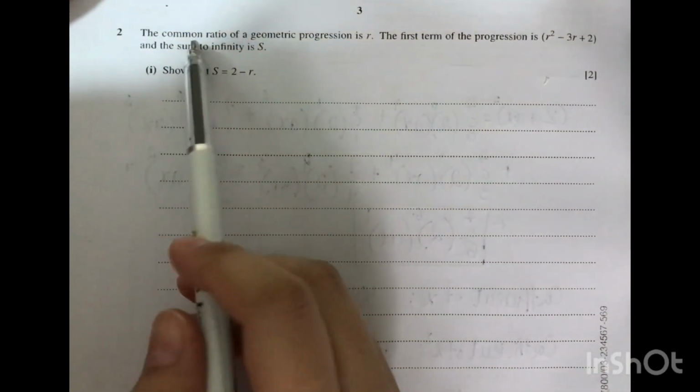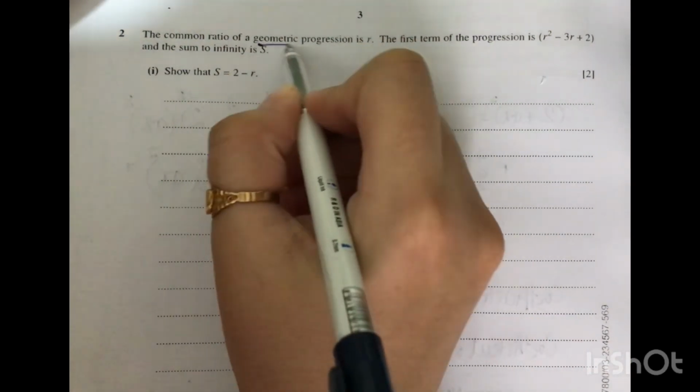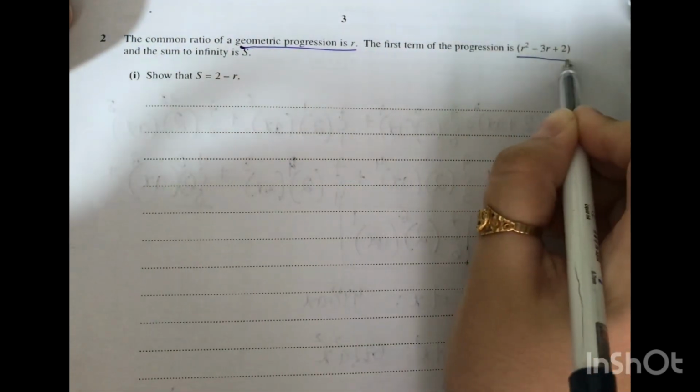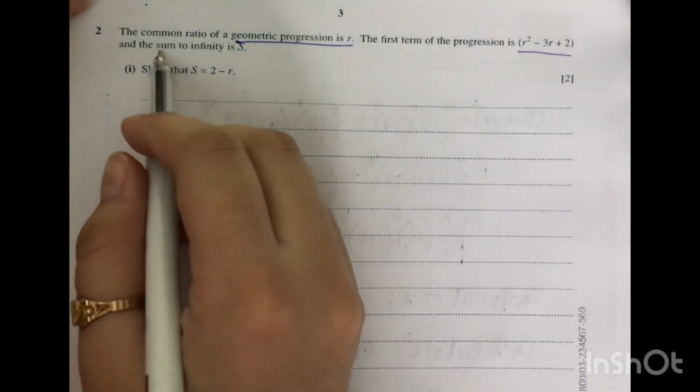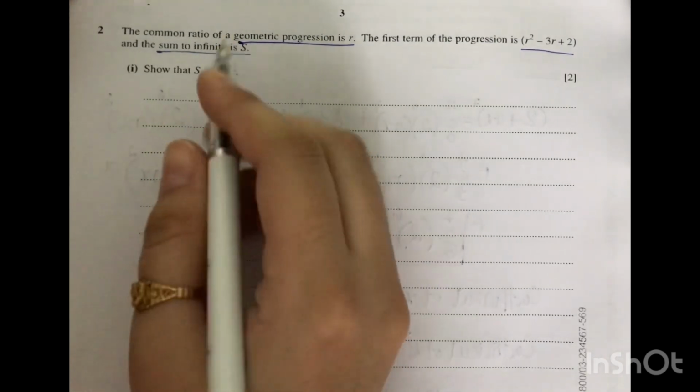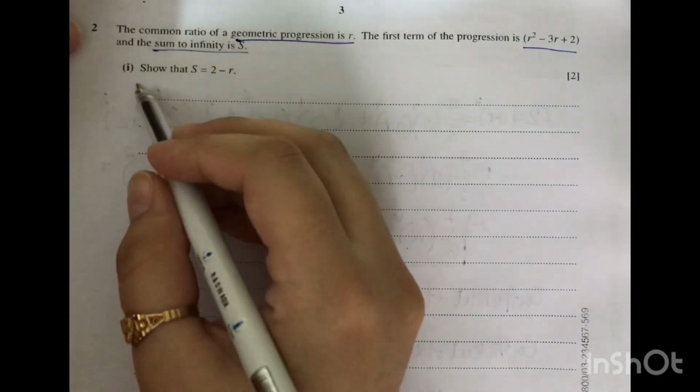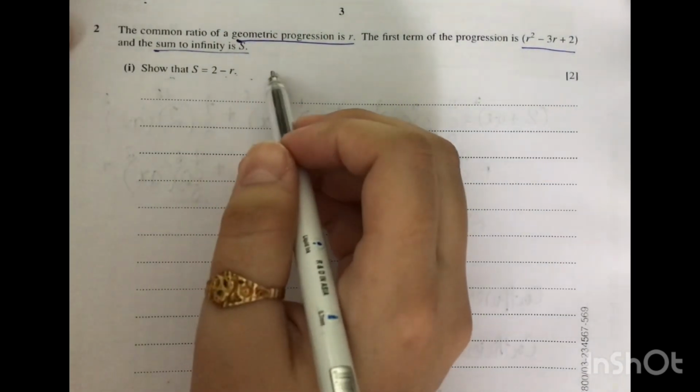So on to question number 2. They're saying that the common ratio of a geometric progression is r, and the first term of the progression is r squared minus 3r plus 2, and that the sum to infinity is s. So in the first part we are to show that s is equal to 2 minus r.